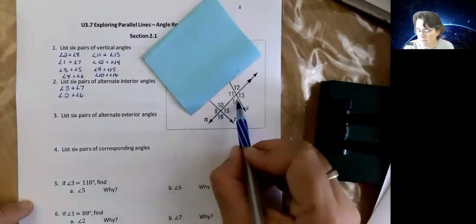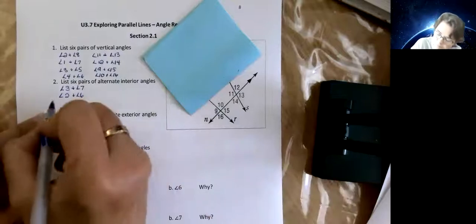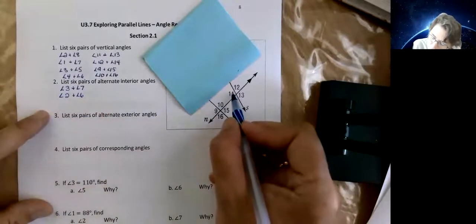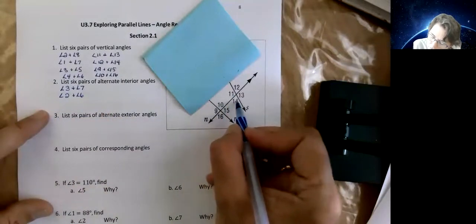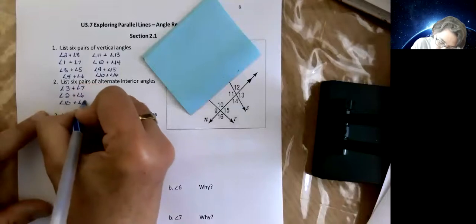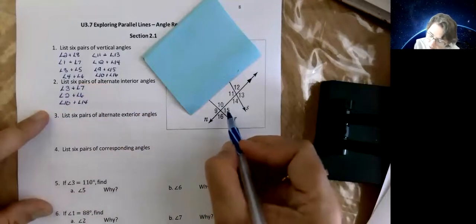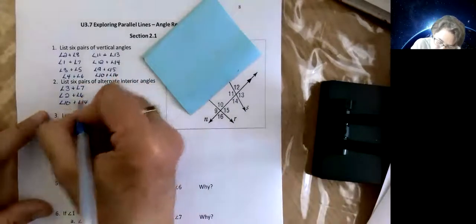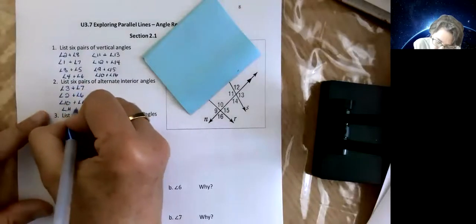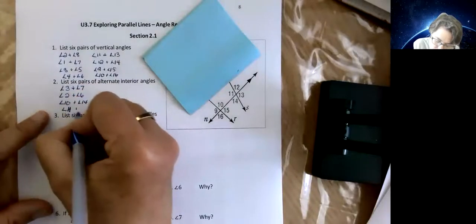And I have to, again, make that crisscross. So angle 10 is alternate interior to angle 14. And then 11 and 15.